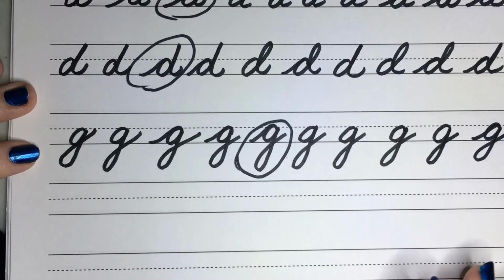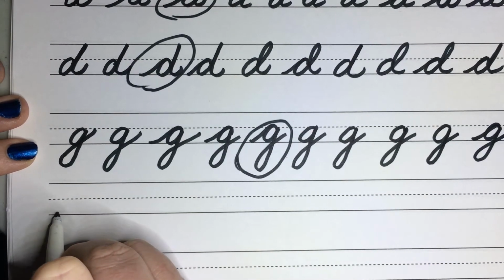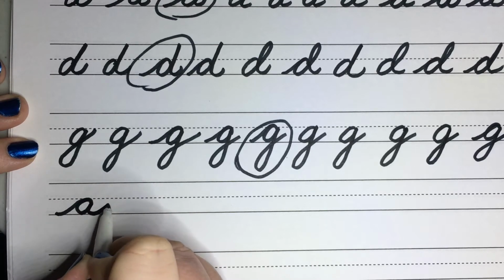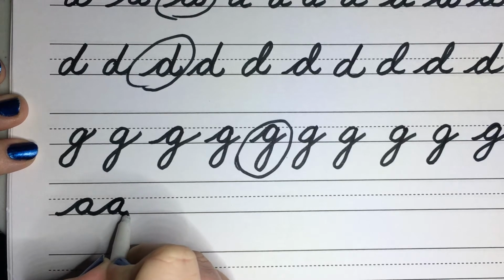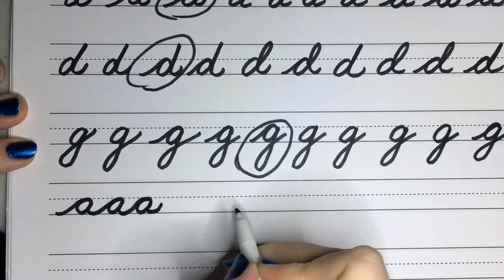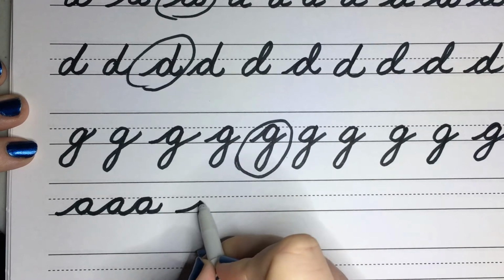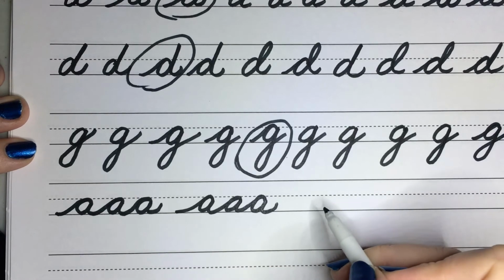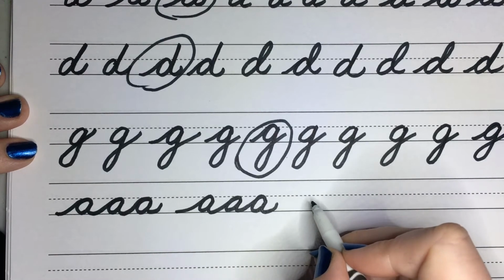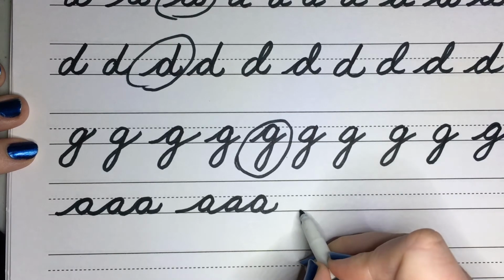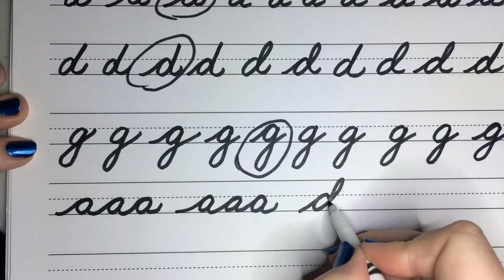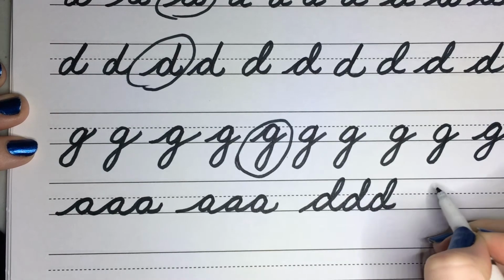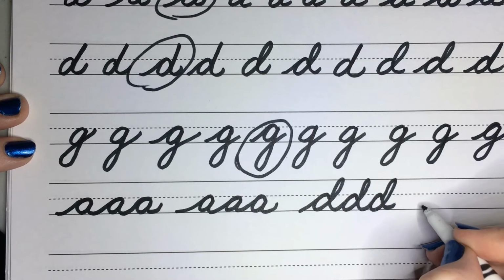We're going to go to the A's first. We're going to use our connector from the bottom up, trace back, swoop up, trace back, swoop up, trace back. Okay, let's do it again. Let's do some connected D's. Do one more set of those.